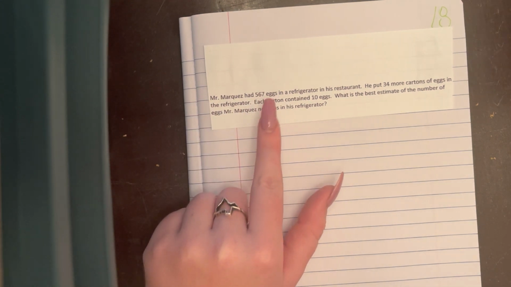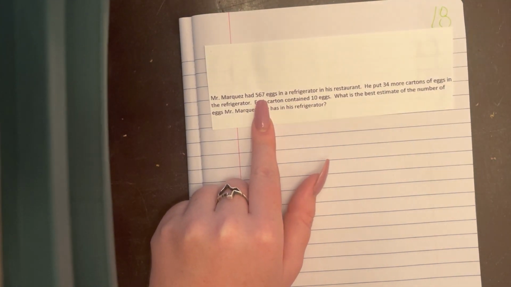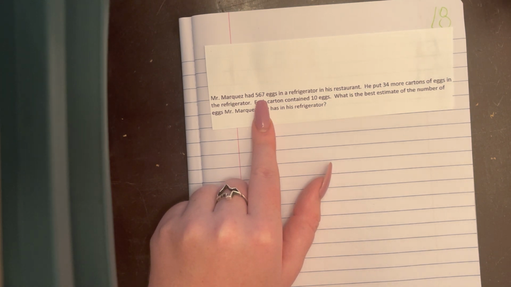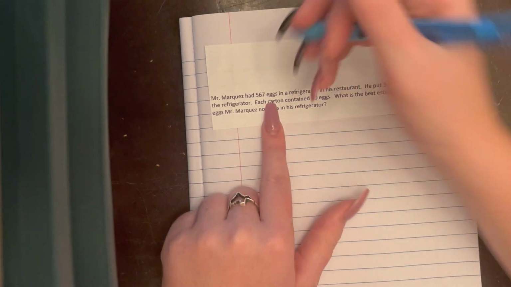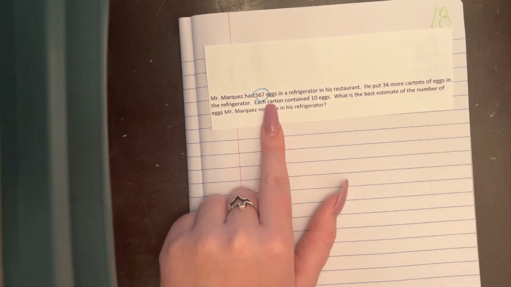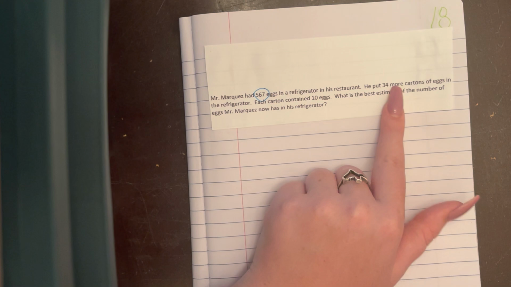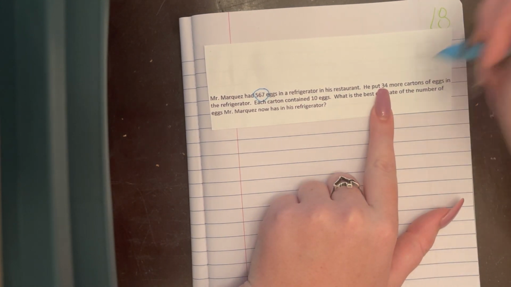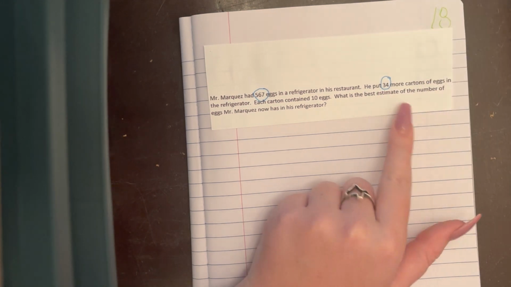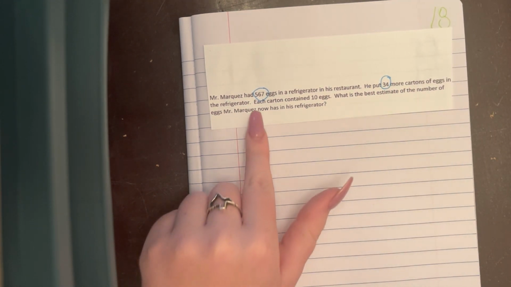First number, we'll circle the numbers. First number, 567 eggs. Okay, do we need to know the total amount of eggs? What is the best number of eggs Mr. Marquez now has in the refrigerator? Yes, we do. He puts 34 more cartons of eggs, so he's adding more eggs. So do we need to know 34? Yes. Just know that's cartons, not eggs.